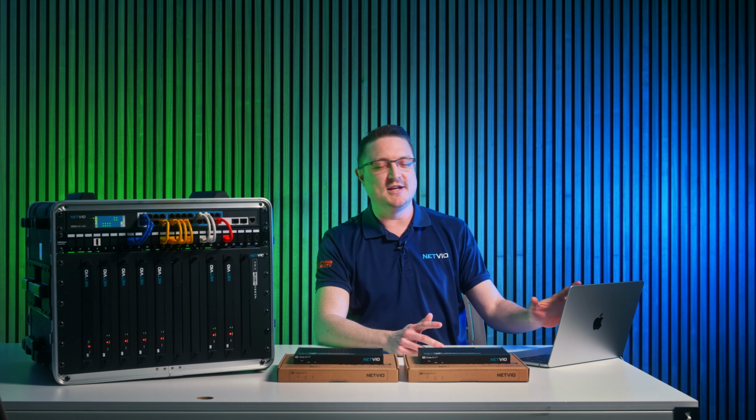They work with the same controller as all our AV over IP solutions, meaning that they can be easily configured from our Netvio 360 software and integrate with all of our universal API drivers for all major brand control systems and our Netvio Go app. And I want to show you now just how easy it is to configure a Netvio AV over IP system.